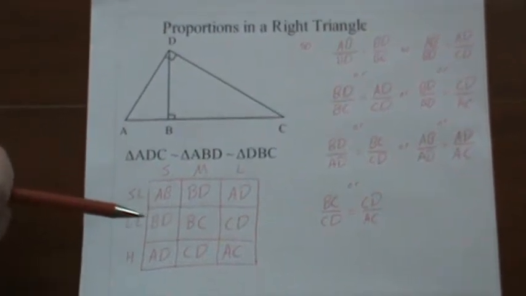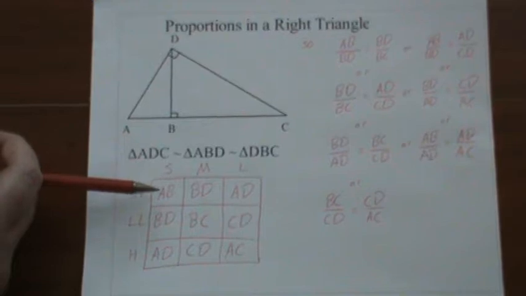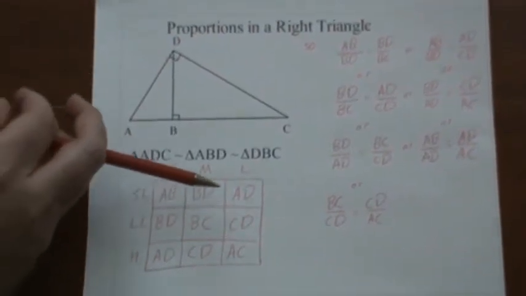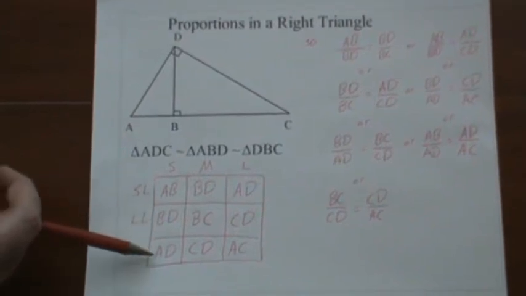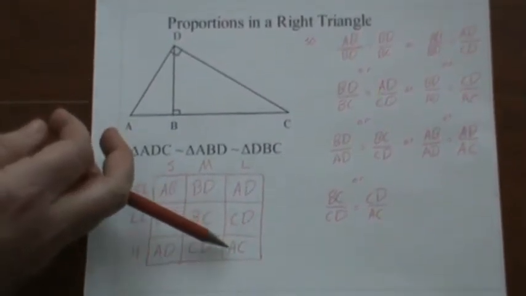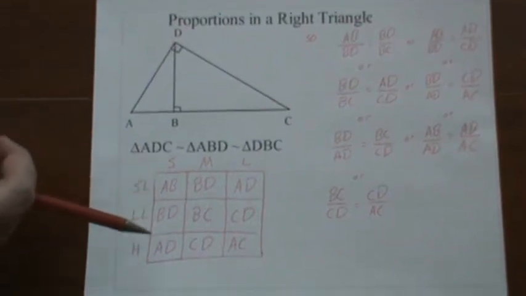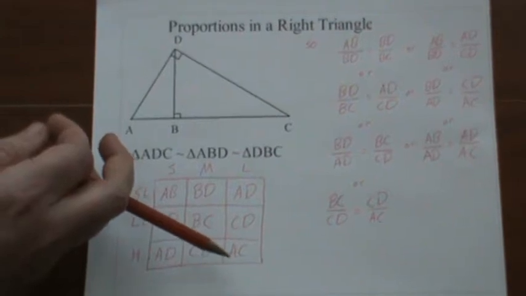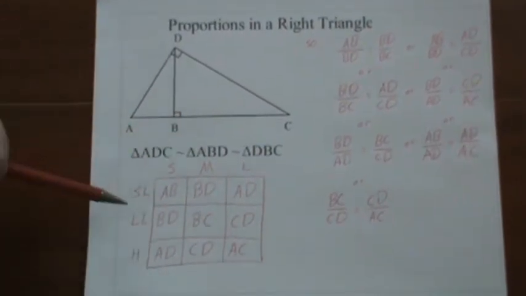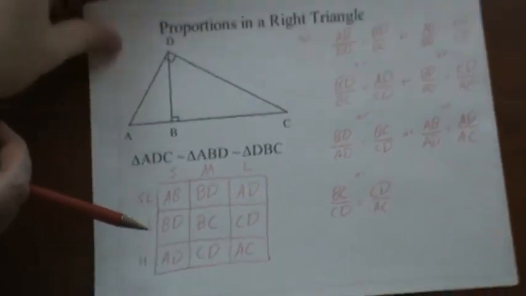And really, it doesn't have to be in a corner. It could be anywhere as long as it lines up. So AB over BD is equal to AD over CD. Or BD over AD is equal to CD over AC. You can even go with the four corners. AB over AD is equal to AD over AC. So we can use this table to solve problems to find side lengths. And here are a couple examples.